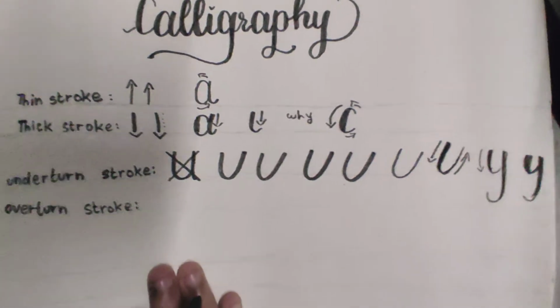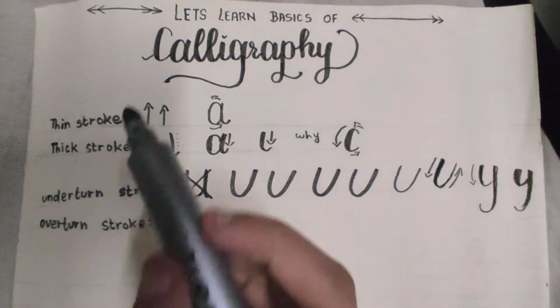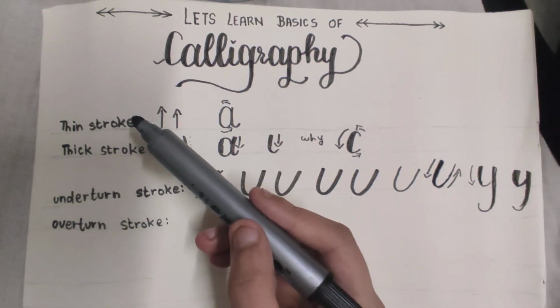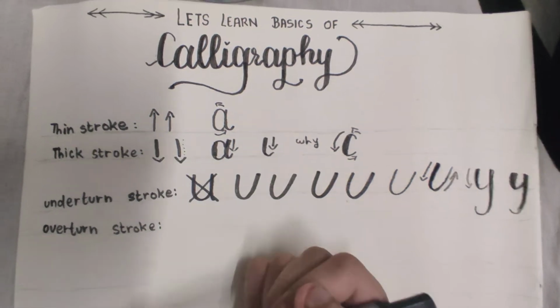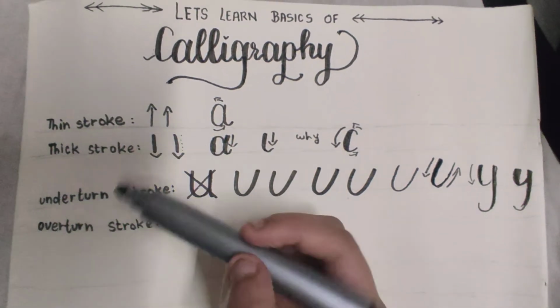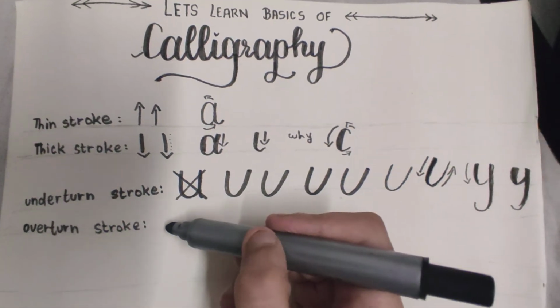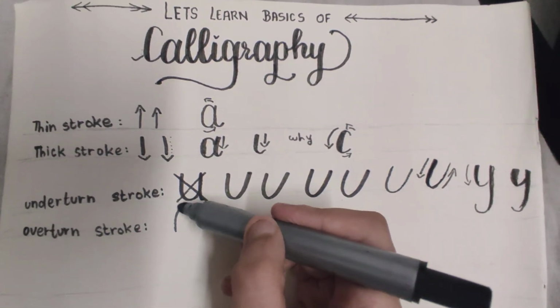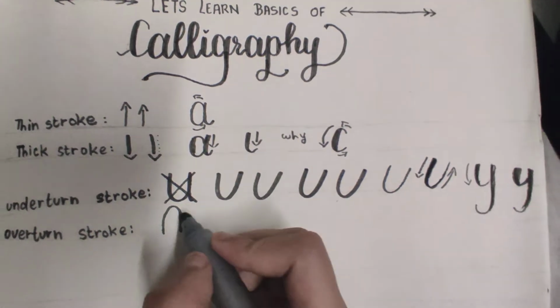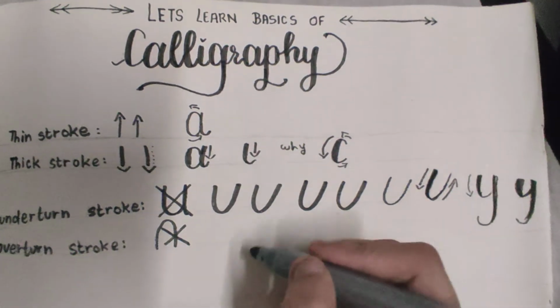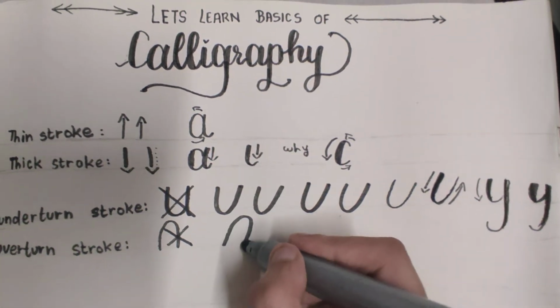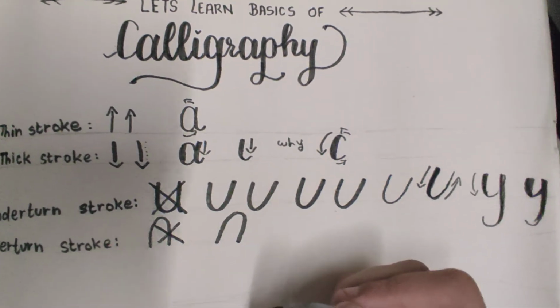So how do we make overturned stroke? When you see that in thin stroke, the opposite of thin stroke was thick stroke. Same, the opposite of underturned stroke is overturned stroke. How do we make overturned stroke? Like this. No, we don't make it like this. We make it in a slanting way, like this.